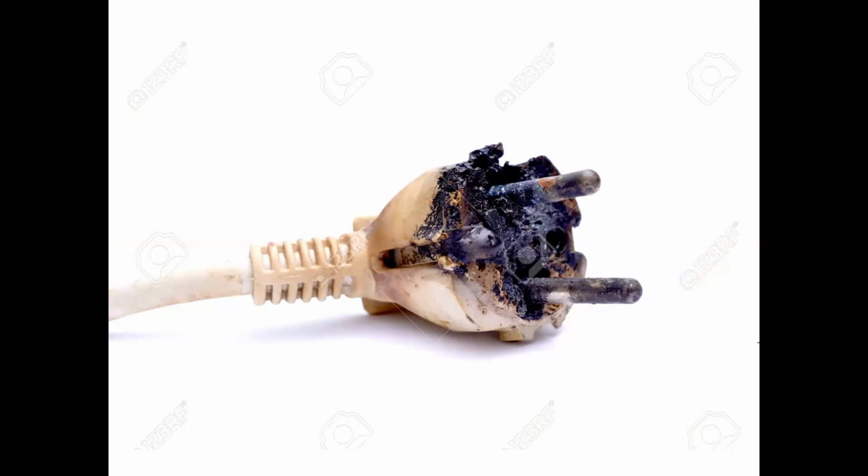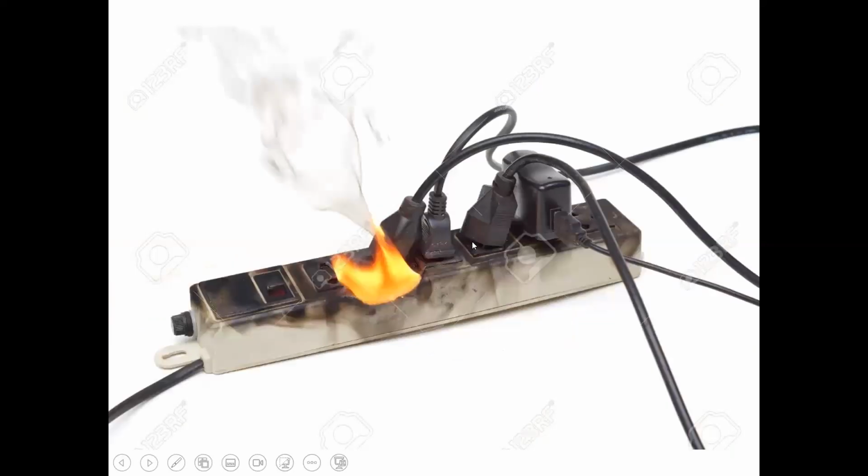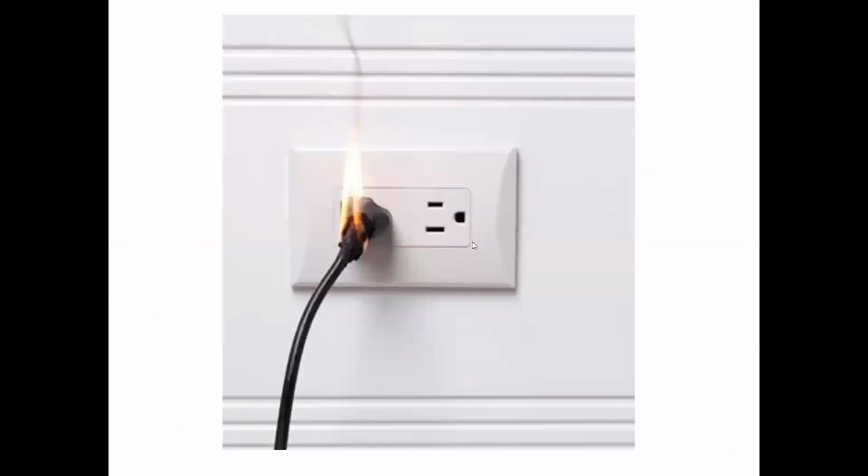This is the problem associated with overheating, overloading, the burning down of the plugs. Old extensions can catch fire due to overloading. This is a very common hazard of electricity.